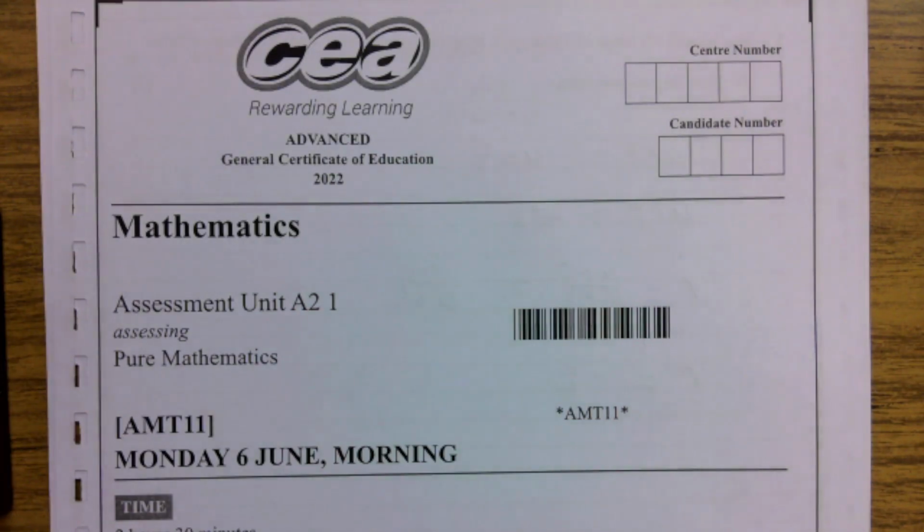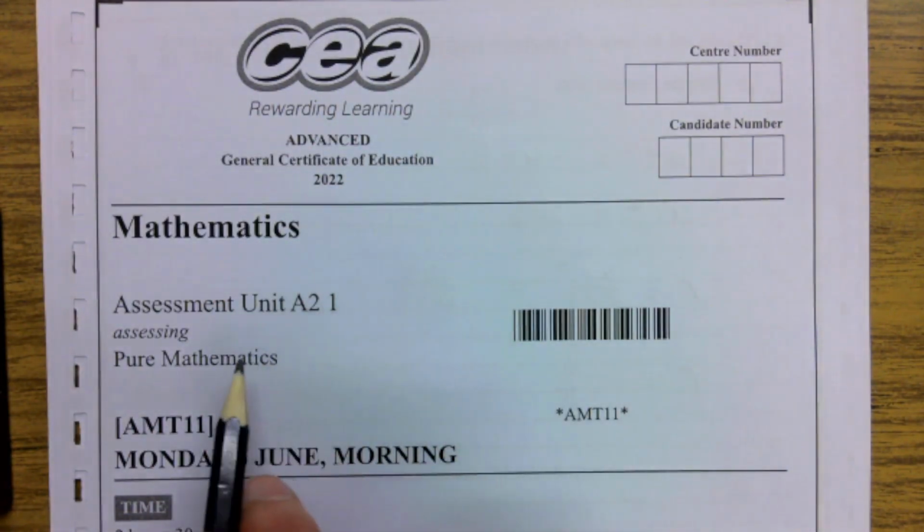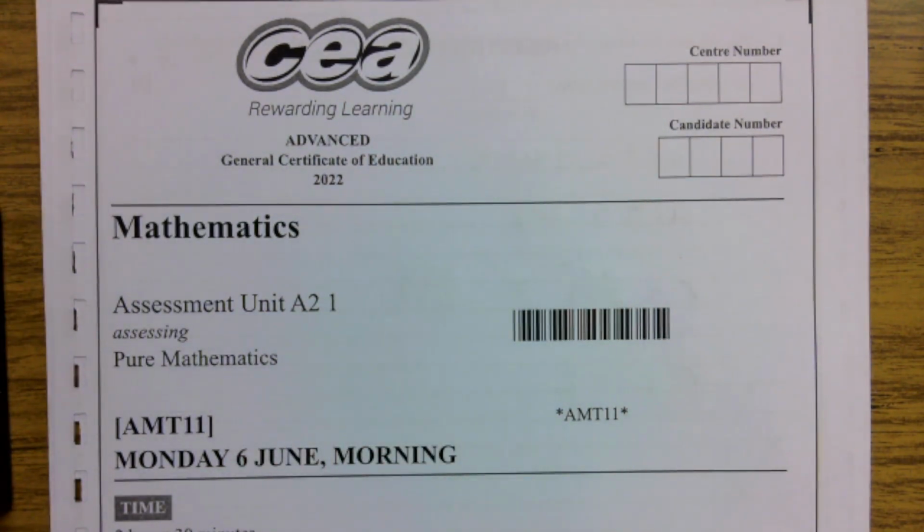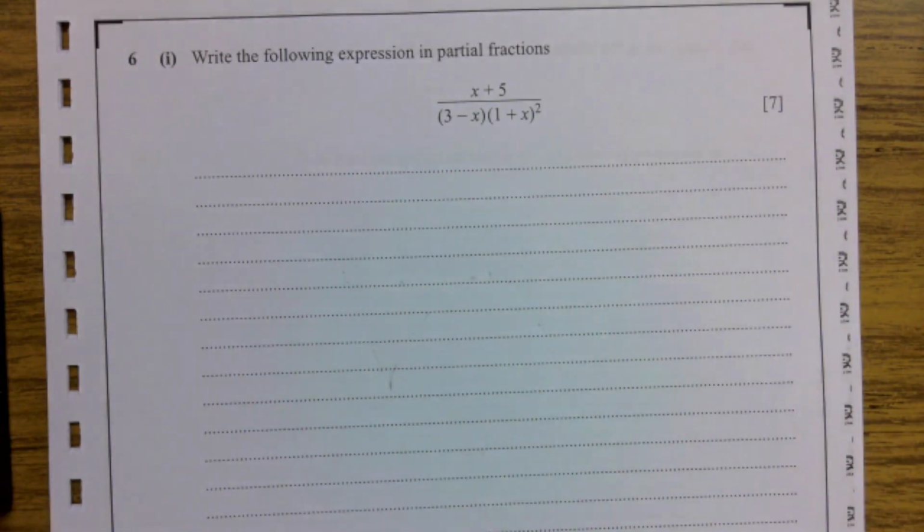This is question 6 from the CCEA A2 Pure paper from 2022, and was a bit of partial fractions and a bit of binomial. So let's take a wee look. Write the following expression in partial fractions.